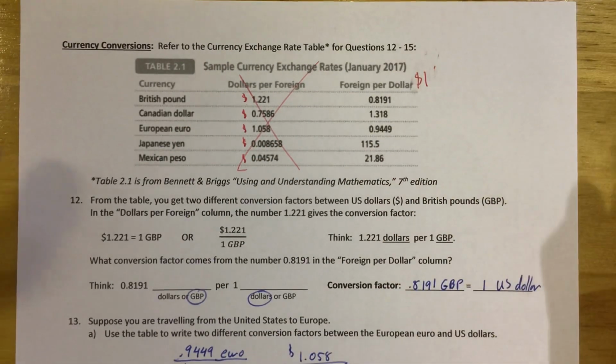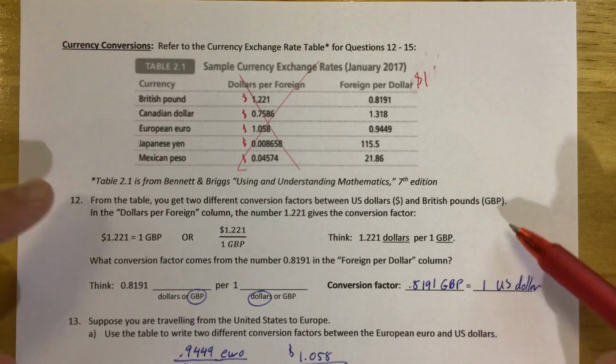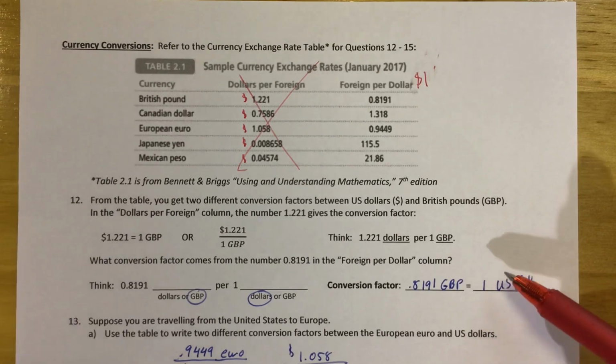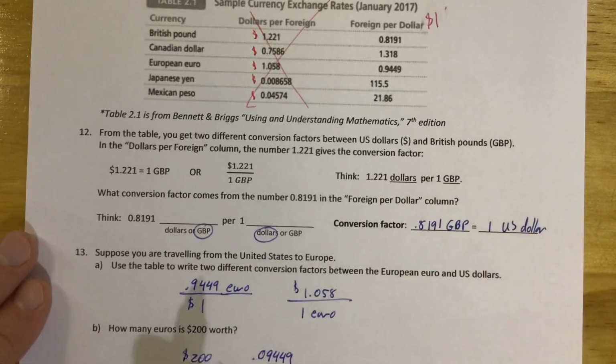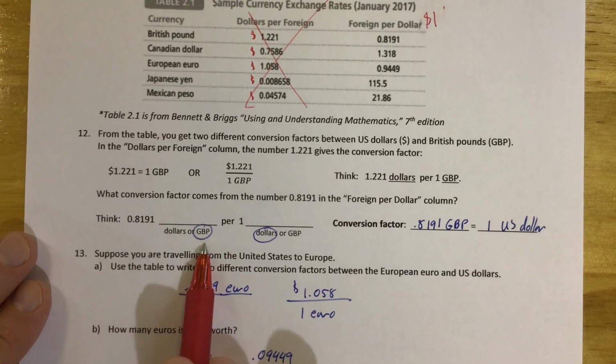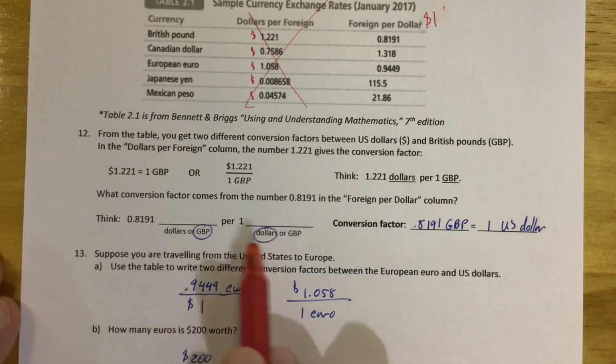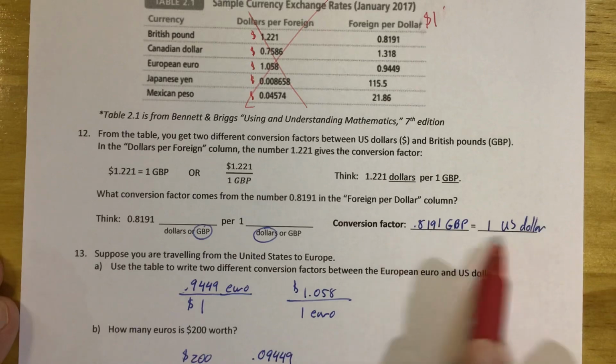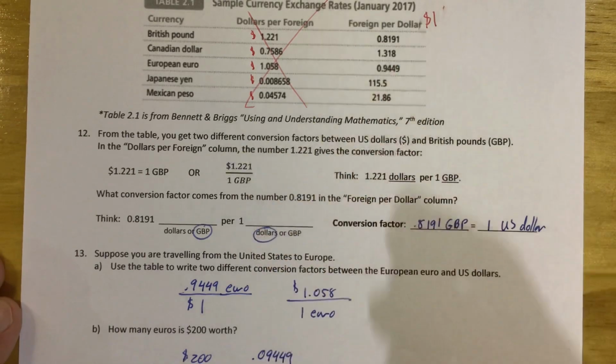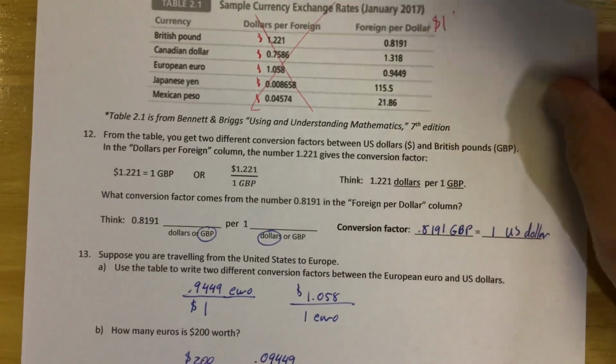All right, number 12 is really just going to break down that comparison. Since I really talked a lot about that, I'll just show you the answers. British pounds, we got $1, and then there's the conversion factor, and I already described that one, so I'm not going to get too much into that.